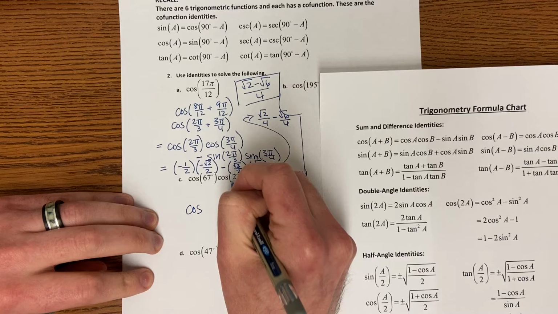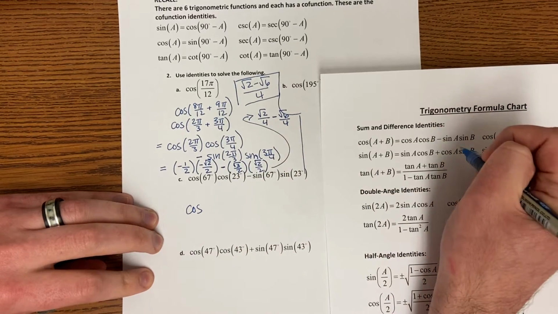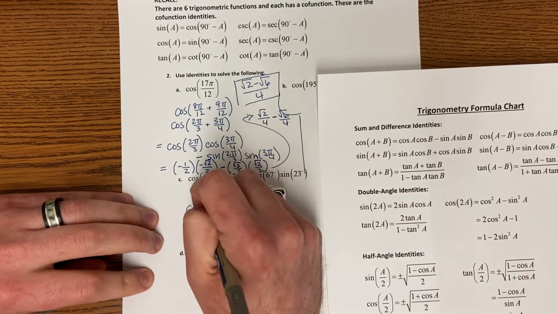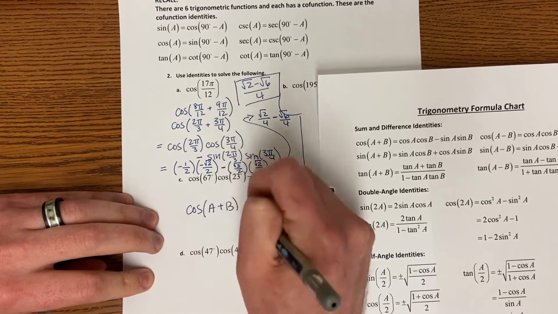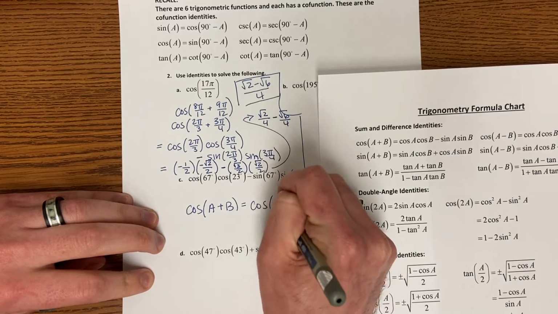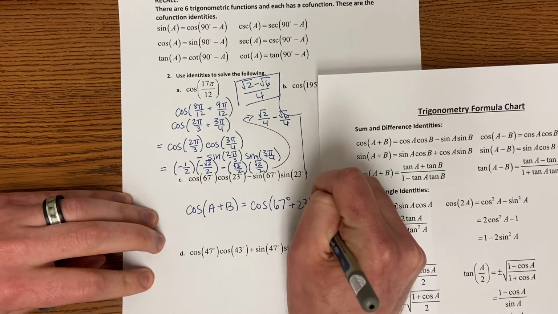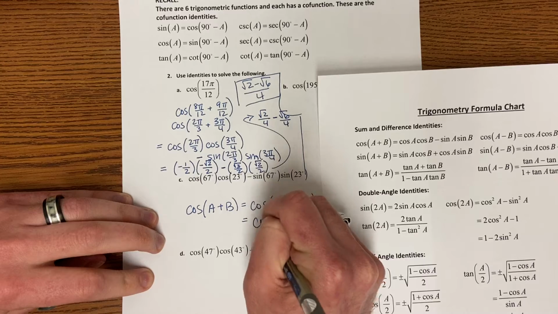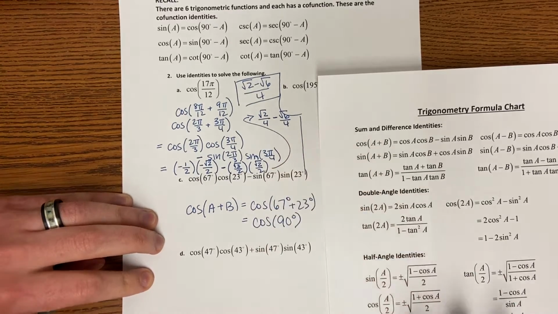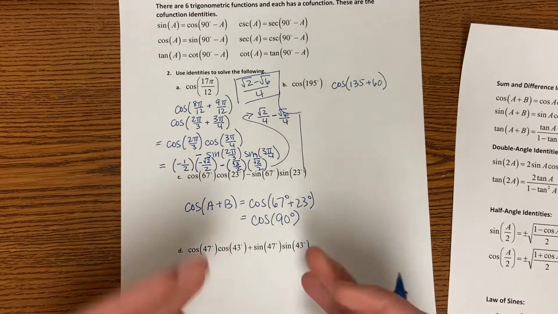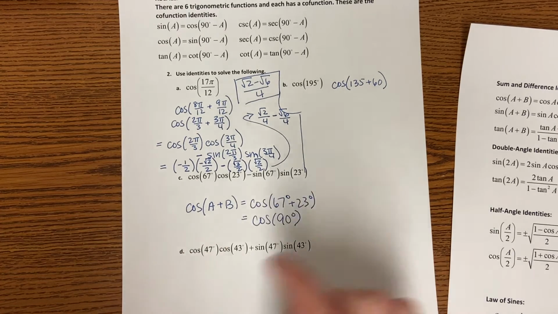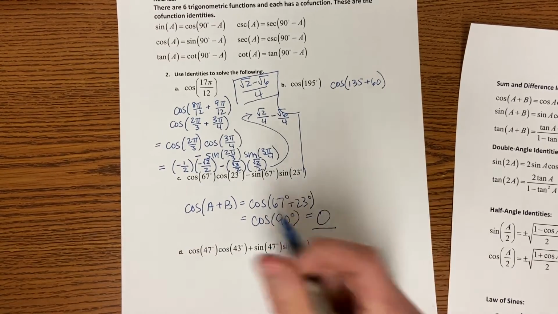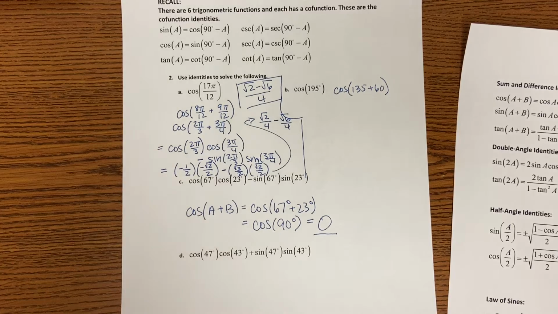So cosine A cosine B minus sine A sine B really is cosine of A plus B, so our A and B respectively are here. So this is really the cosine of 67 degrees plus 23 degrees. And if we add those two together, this is actually all equal to the cosine of 90 degrees, really broken down into a unique way of 67 plus 23. But the cosine of 90 degrees is something we already know. This is actually 0, which means if you were to type that in the calculator, you would also get 0.